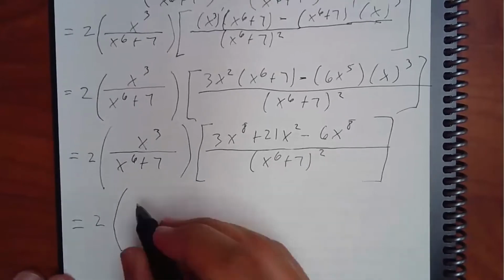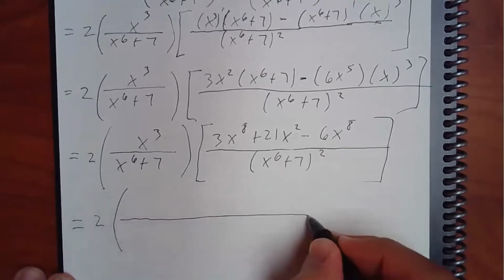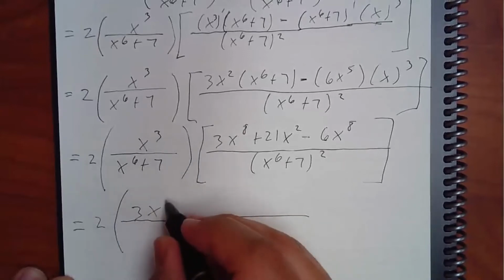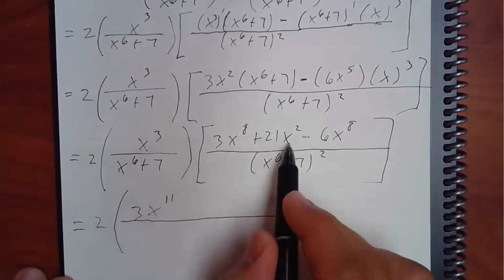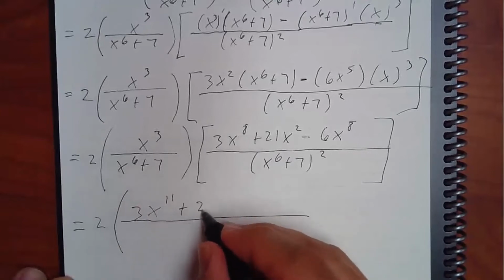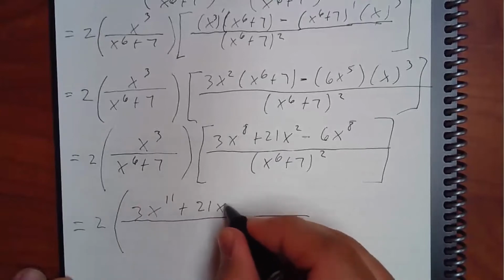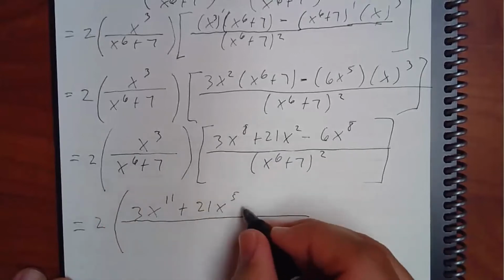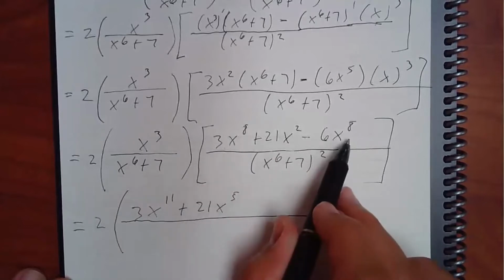Finally. So on the top, we will have 3 times x cubed times x to the 8, that is x to the 11. Then x cubed times x to the 5, that is x to the 11 again. I should have combined those two. They're the same.